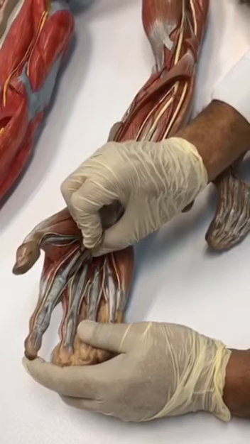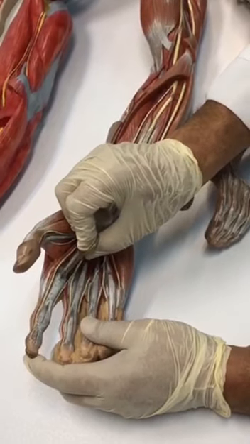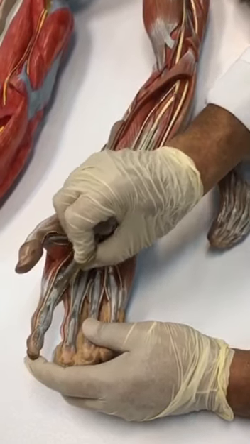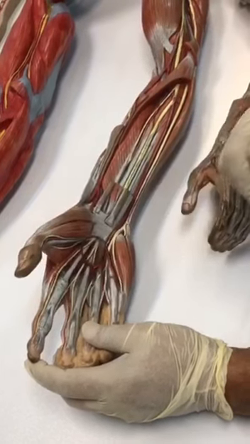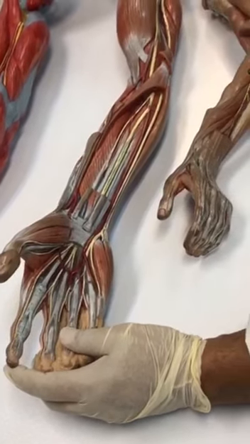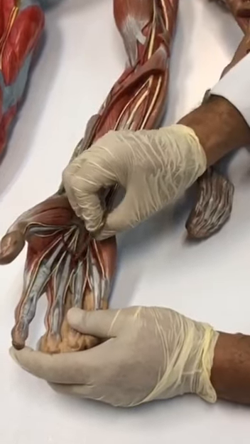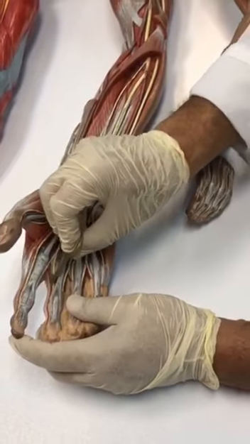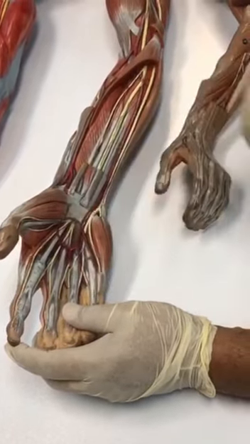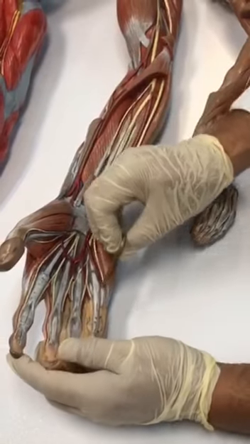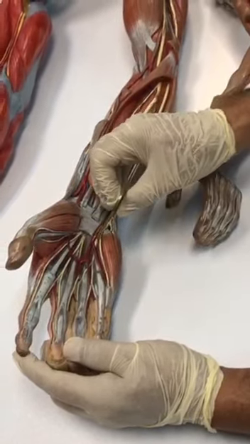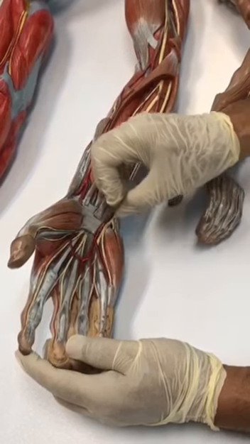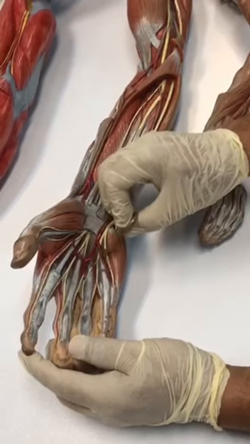There's a common palmar digital until the base of the fingers, and after that it divides to the proper palmar digital. So here is a proper palmar digital, and here is a proper palmar digital. For the medial surface of the little finger, it is directly separated, this is a proper.